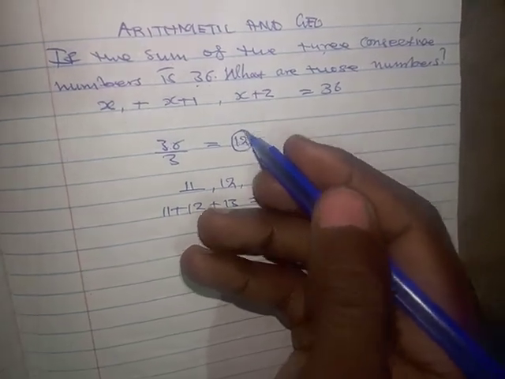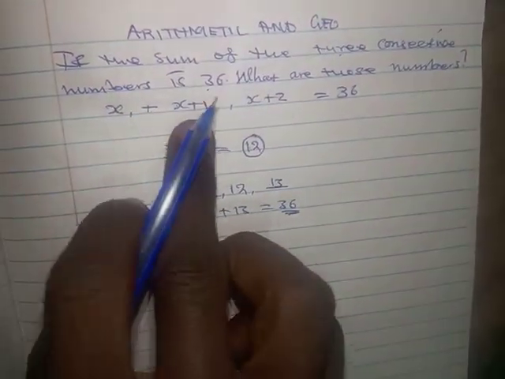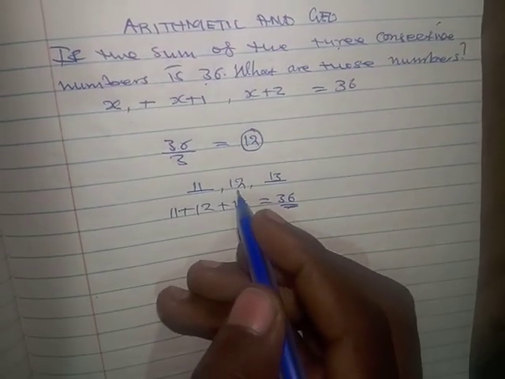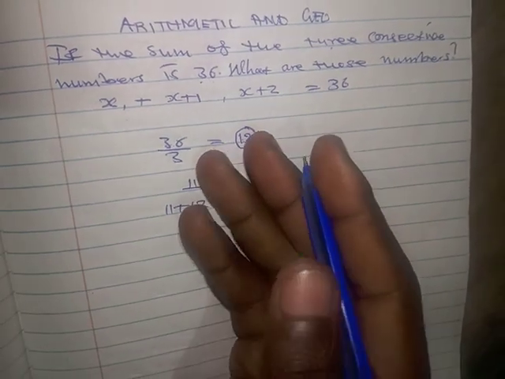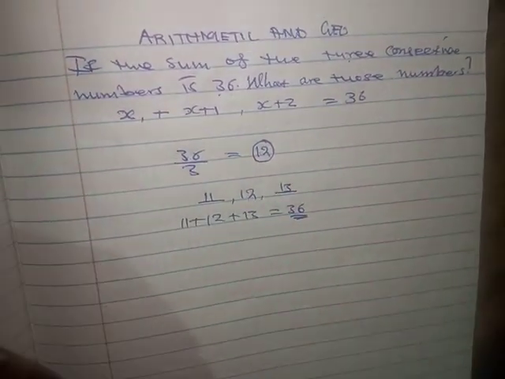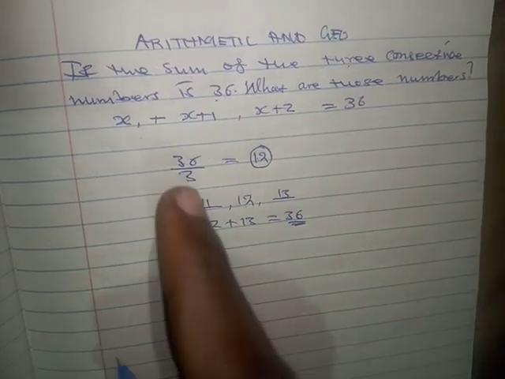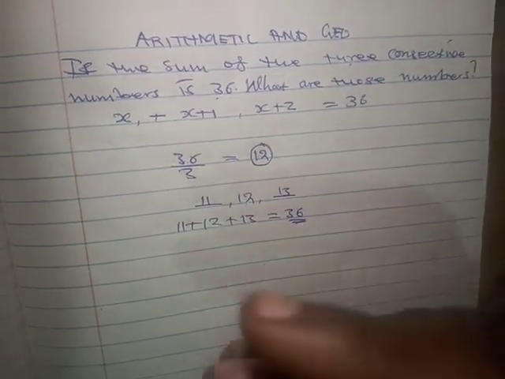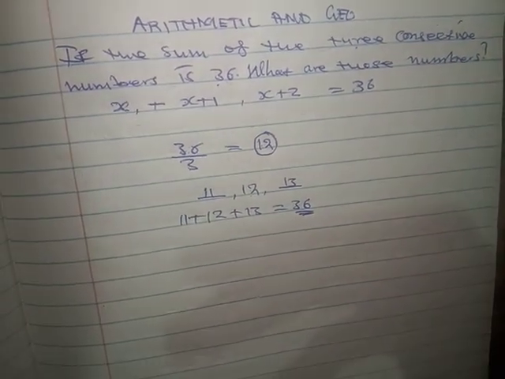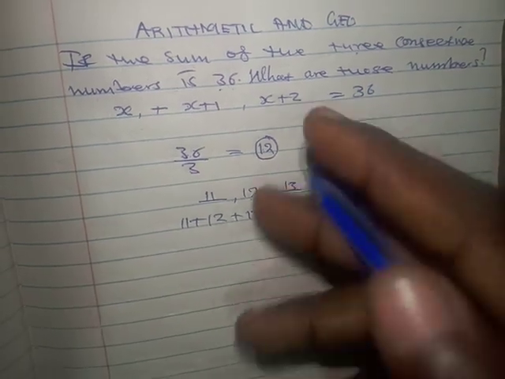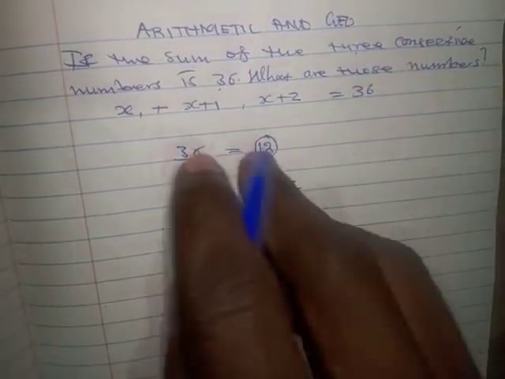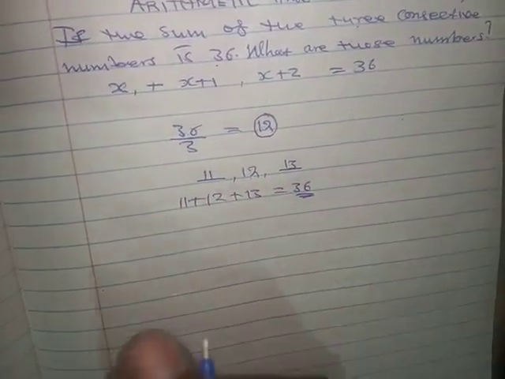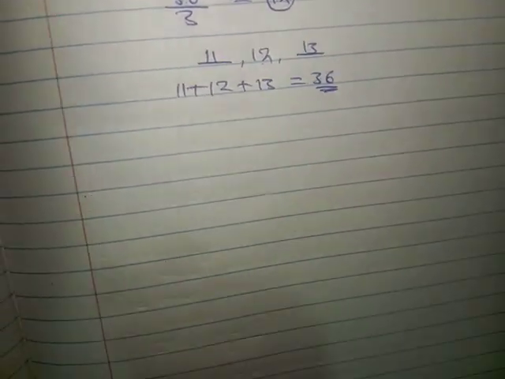So this 12, just know that it is the middle term of the terms. So if 12 is the middle, what are those numbers? The immediate previous term is what? It is 11. And the immediate term after 12 is what? It is obviously 13. When you add them, they will obviously give you 36.